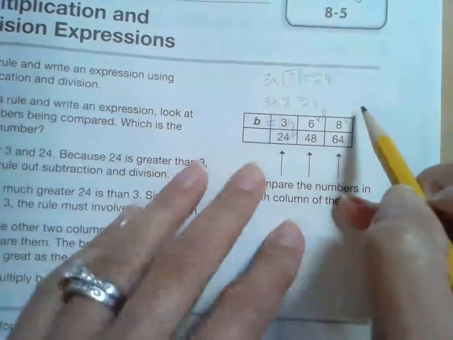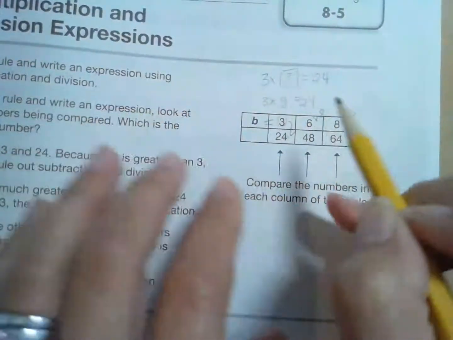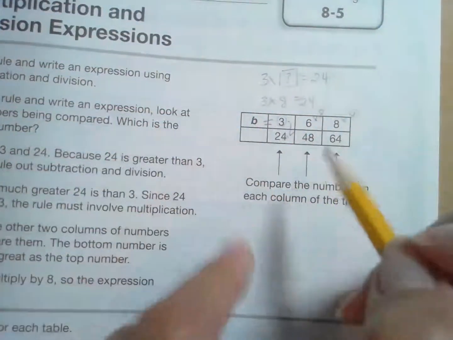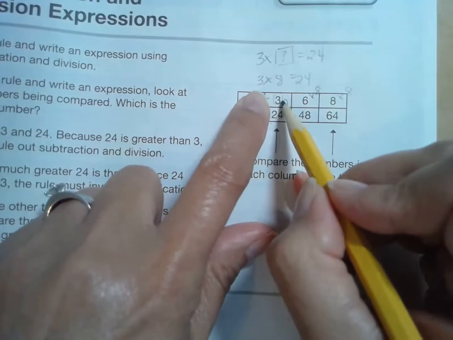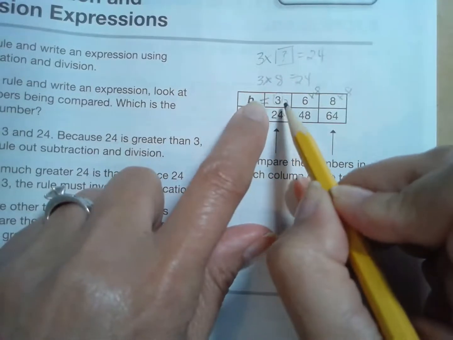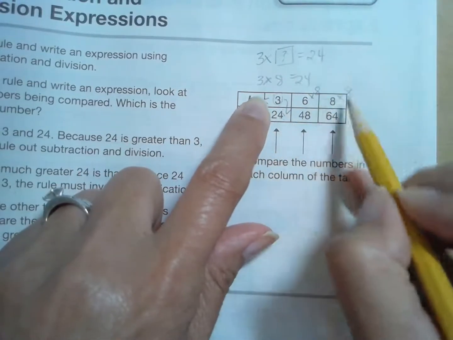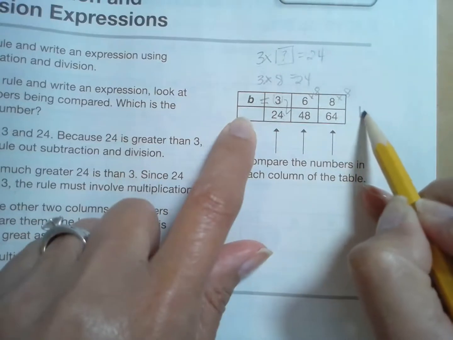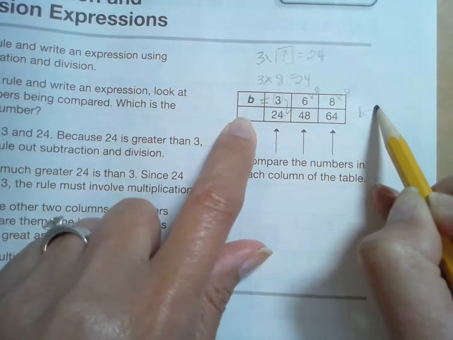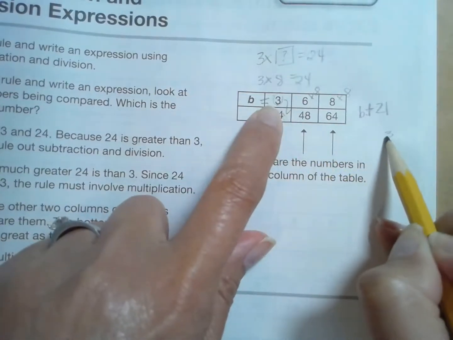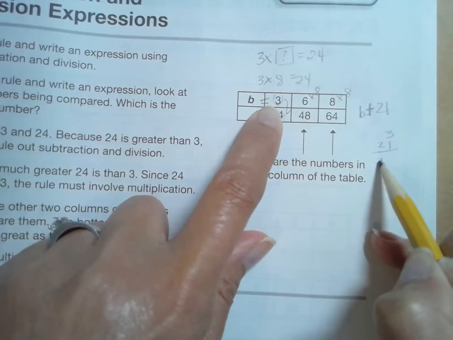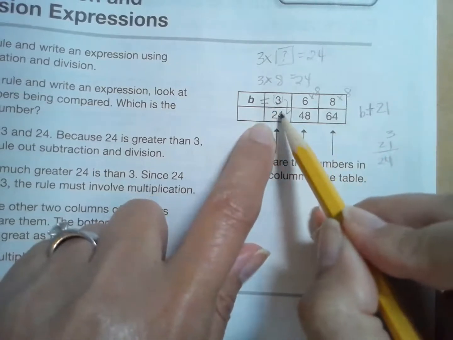Now, let's say, for example, you get problems that are mixed between addition, subtraction, multiplication, and division. You might think to yourself, well, if I add 21 to 3, I can get 24. So let's say we think our rule is B plus 21, because 3 plus 21 is 24. That does work here.